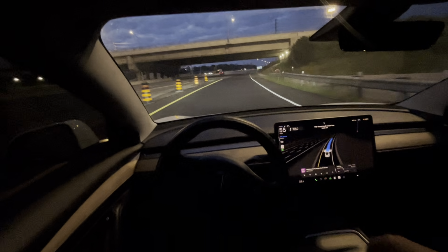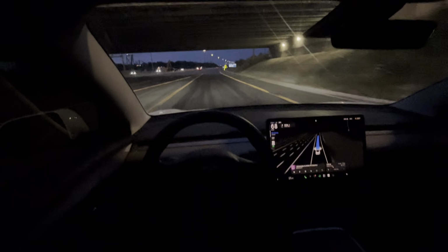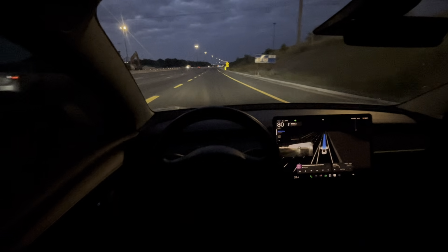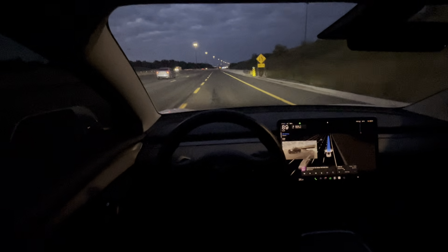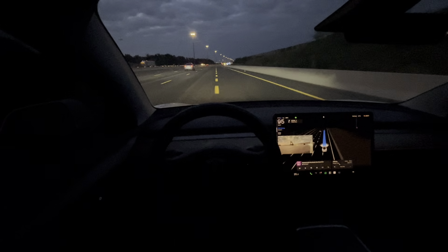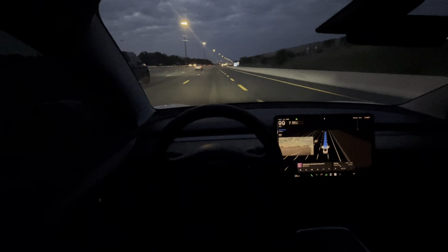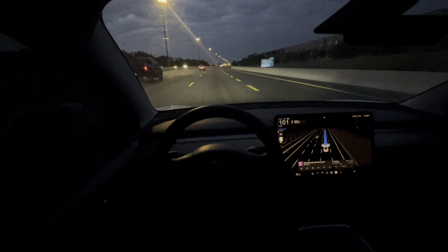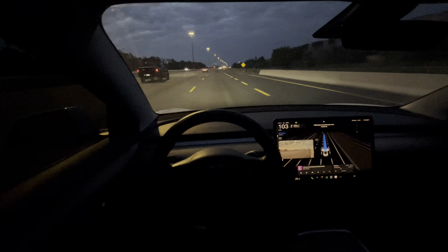I don't know why it's off. I think it can't see my eyes. Maybe I'm talking too much. I don't know. Now we're going up to speed. We are in standard mode, so this is probably the default configuration of what your FSD might be. It's going up to 100 kilometers an hour, not miles per hour.